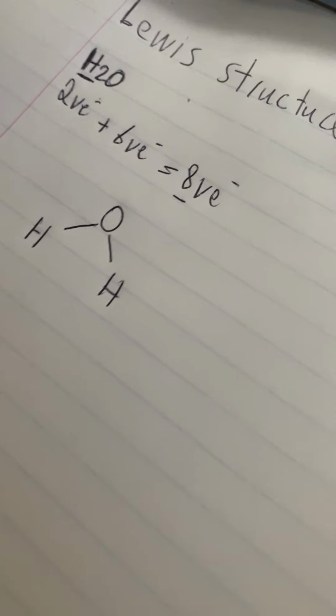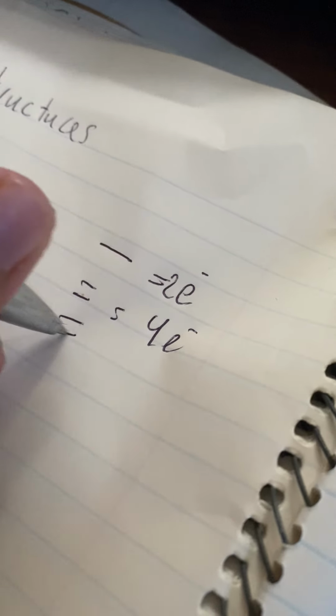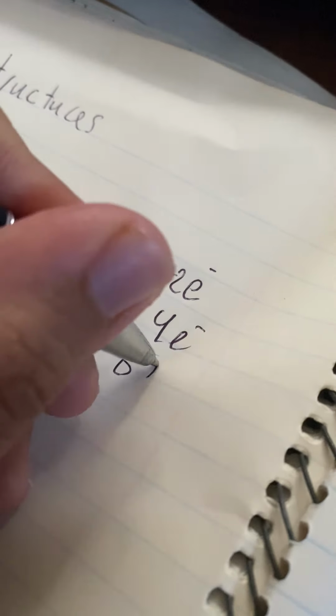Then we begin with our structure right here. We know that oxygen is more electronegative than, of course, hydrogen, so we put it right here in the middle. Then we connect the two hydrogens around. Now, how many do we have? We all know, I'll put this right here, a single bond is 2 electrons, a double bond is 4, and a triple bond is 6.